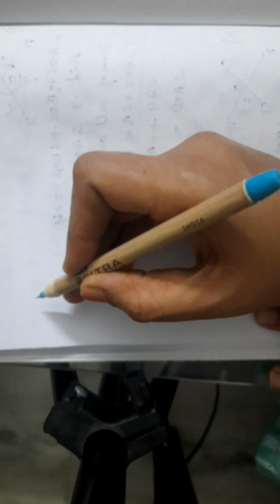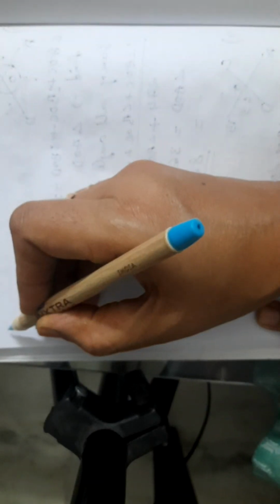here the figure is given. Are you having any difficulties there?